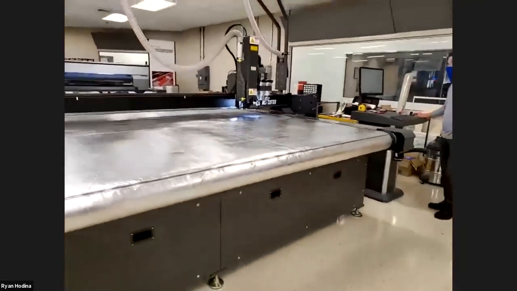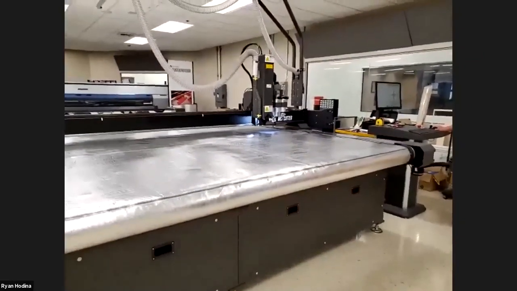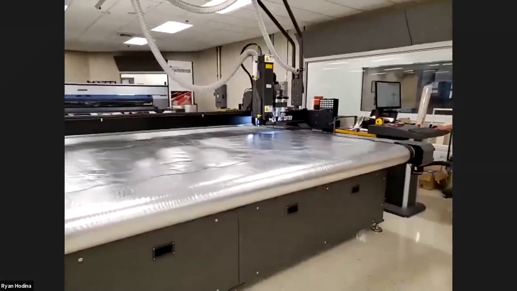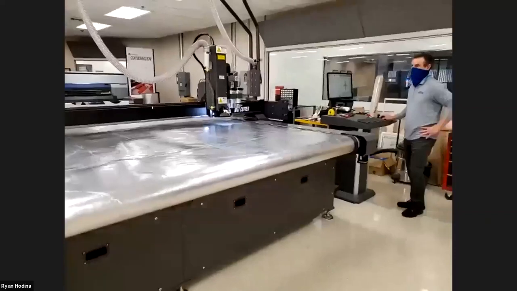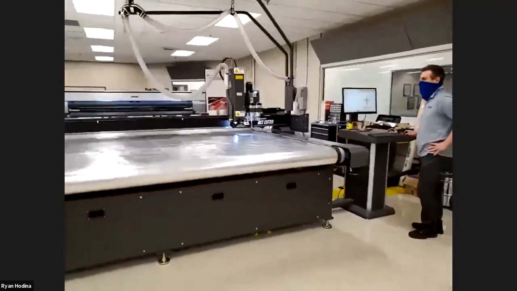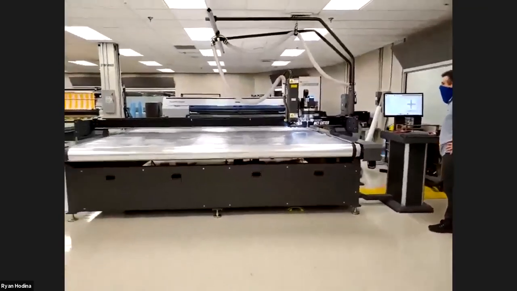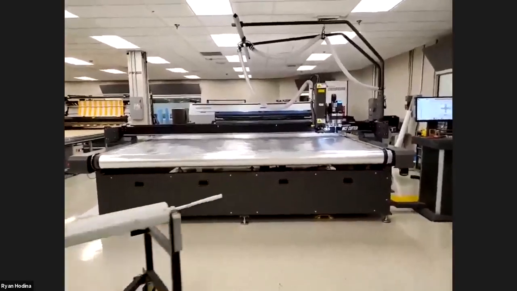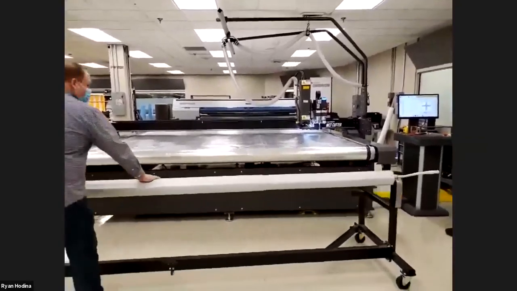Okay, so the next item we were going to do is the actual demo of taking the laser belt off, I believe. So you can see there's several zipper sections in the laser belt.